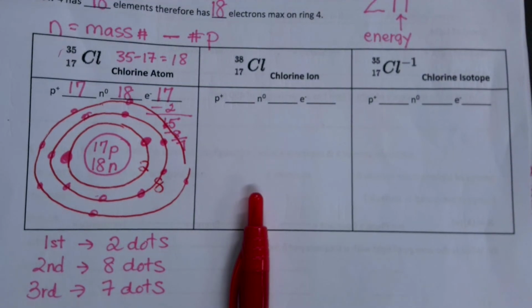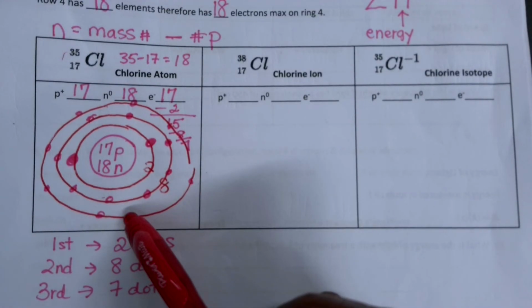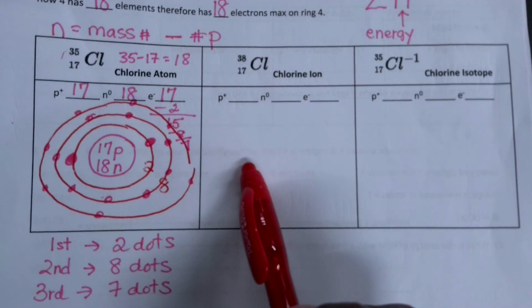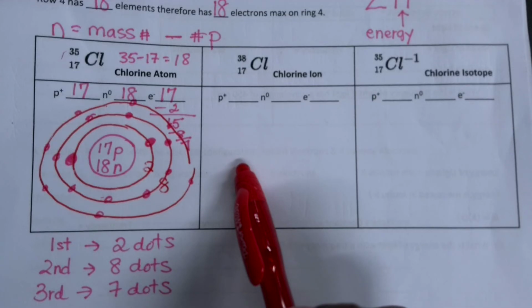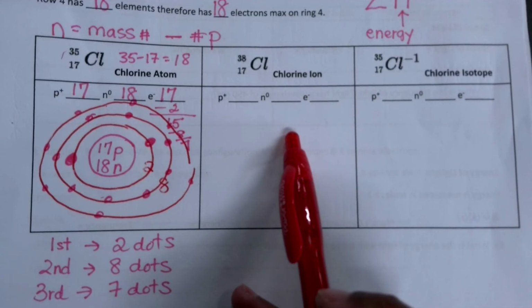All right, so looking at the next one, this one is a chlorine atom, okay? This one is saying that it's a chlorine ion, all right? So what are you noticing that looks wrong? Because I'm noticing something that looks wrong with this worksheet. Yes, Eric? There's a 38 where the 35 is supposed to be.